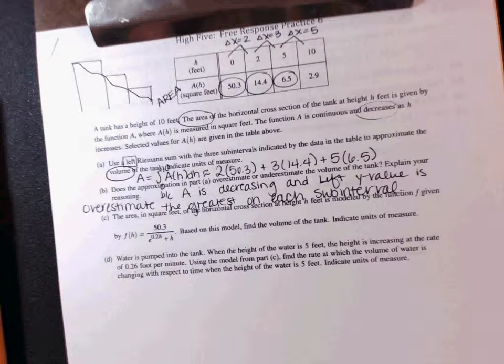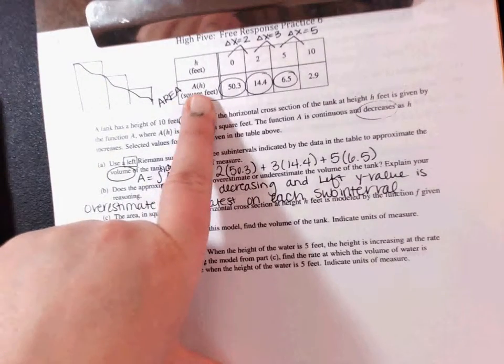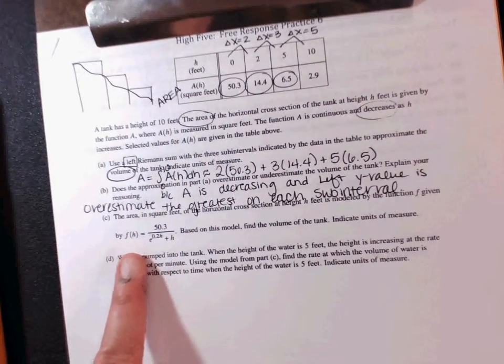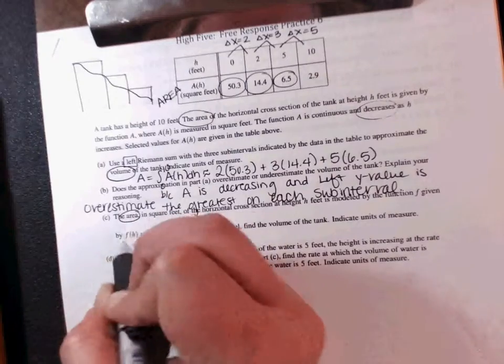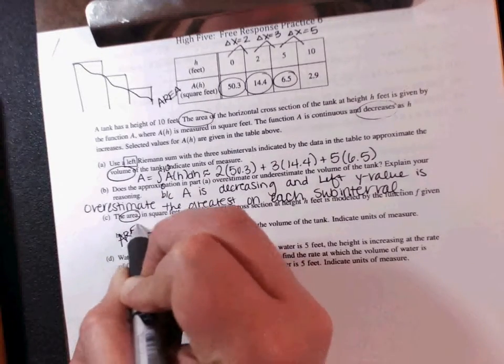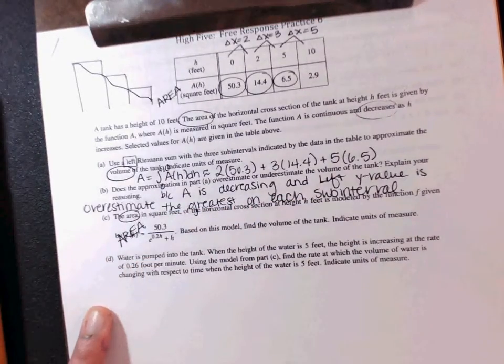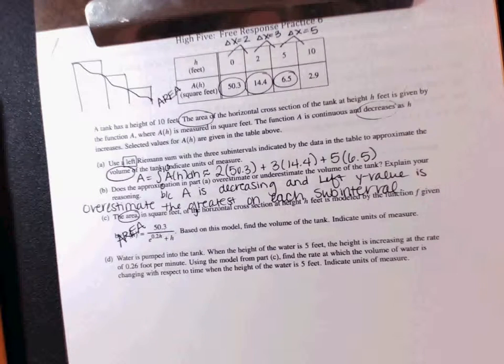Okay, part C says the area in square feet of the horizontal cross section at height h is modeled by a function. Now they're giving you a function. Notice we already had area up here. Now they're changing you and giving you a different model. So it says this is the area. Why they decided to pick the letter F, nobody knows. Okay, but area is F. Then it says, based on this model, find the volume of the tank.